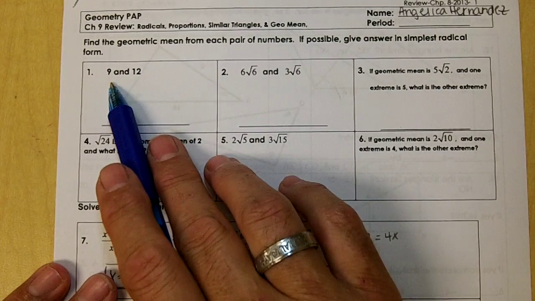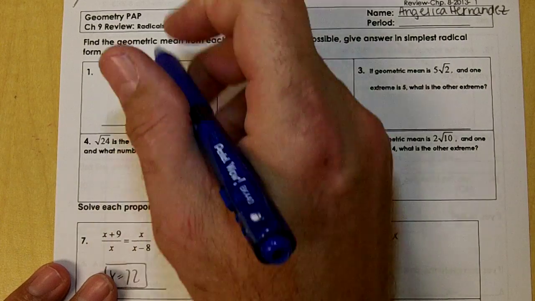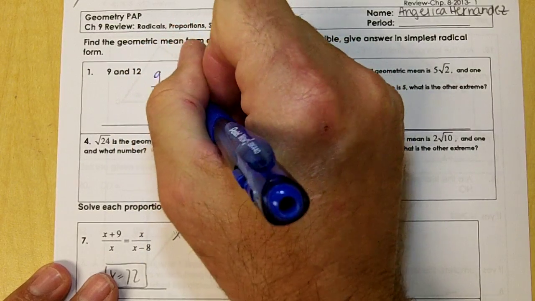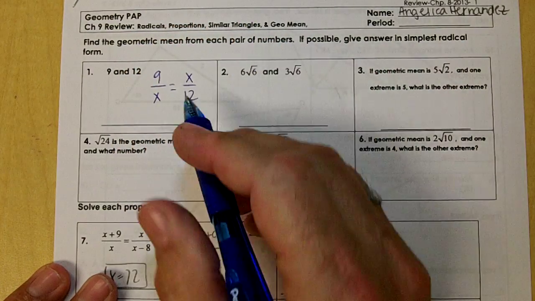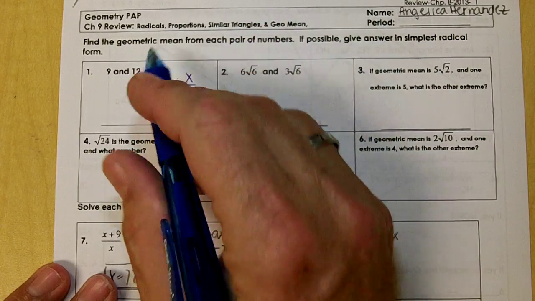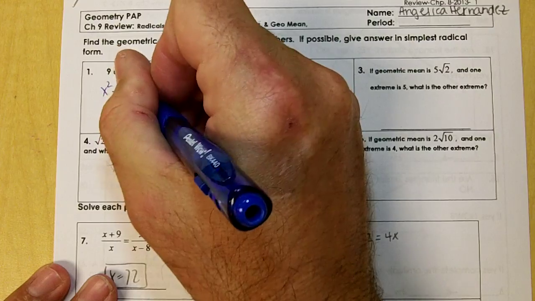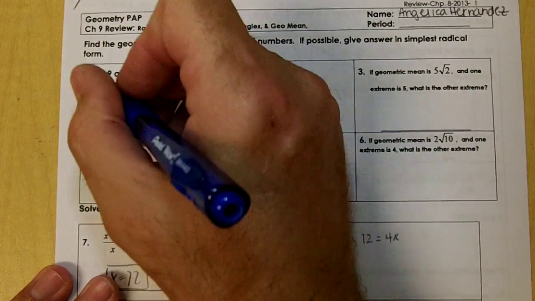We want to find the geometric mean of 9 and 12. To get the geometric mean, you're going to do 9 over x and x over 12. You'll cross multiply. You'll get x squared equals 108. You're going to get the square roots of both.